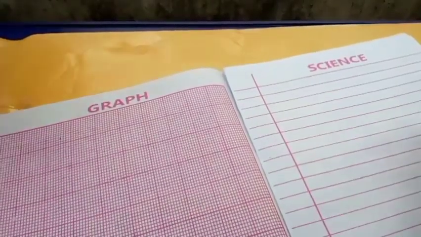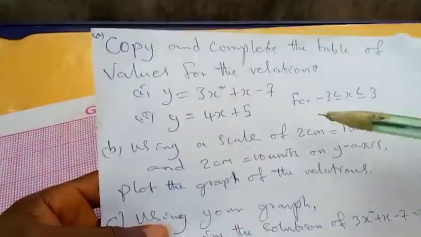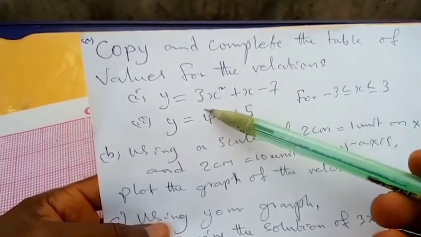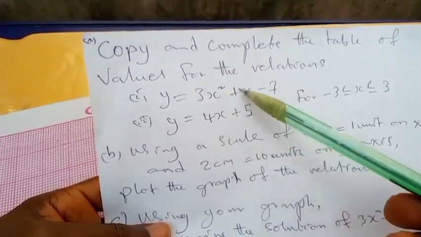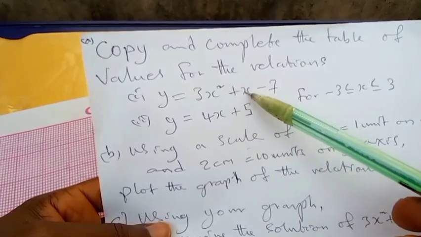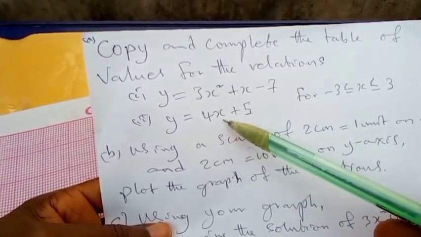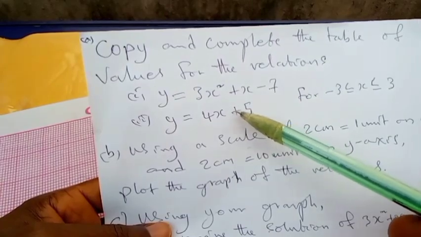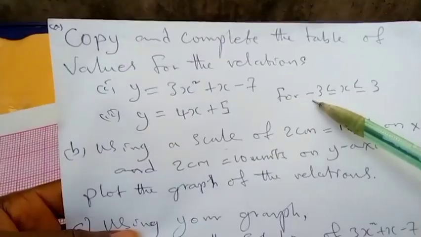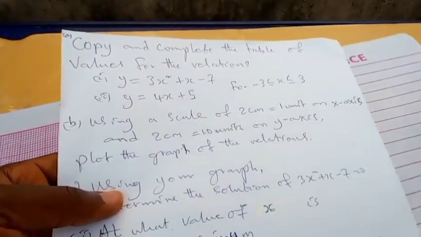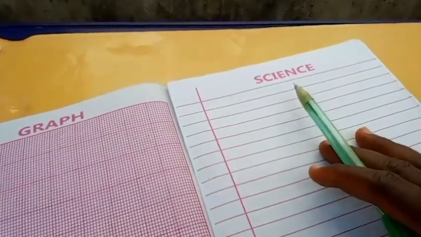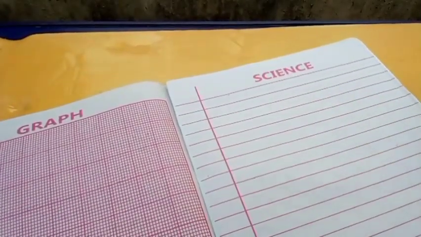So as I was saying, the first thing you do, I have made a copy of this question: 3x squared plus x minus 7 for the quadratic and 4x plus 5 for the linear. And this is our interval that is given to us. So the first thing you do here is you make the table of values for the relation.